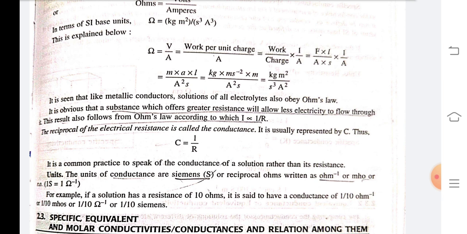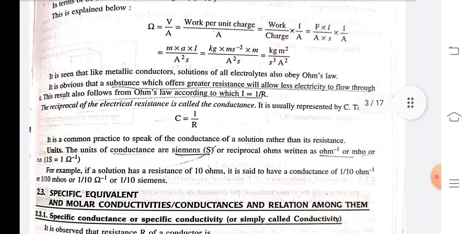It is obvious that a substance which offers greater resistance will allow less electricity to flow through it. This result also follows from Ohm's law, according to which I is equal to E by R. The reciprocal of the electrical resistance is called the conductance. It is usually represented by C. Thus, C is equal to 1 upon R. It is a common practice to speak of the conductance of a solution rather than its resistance.